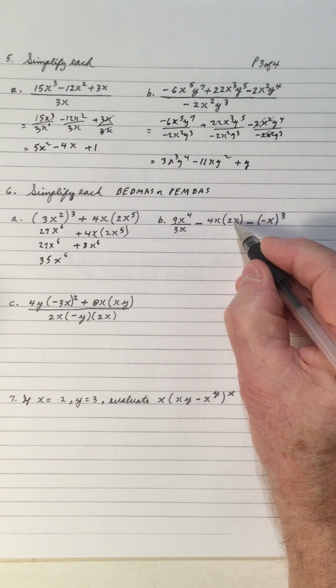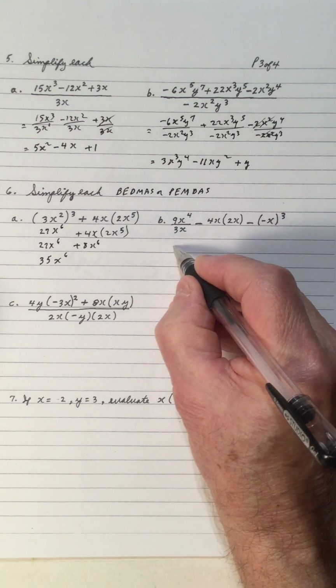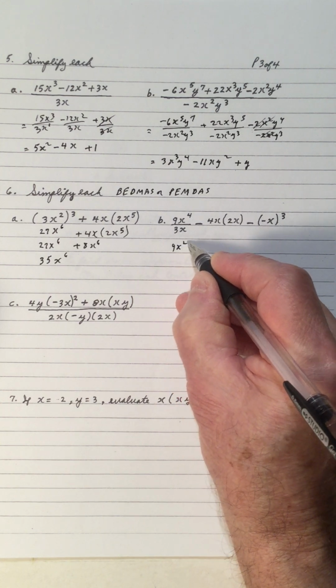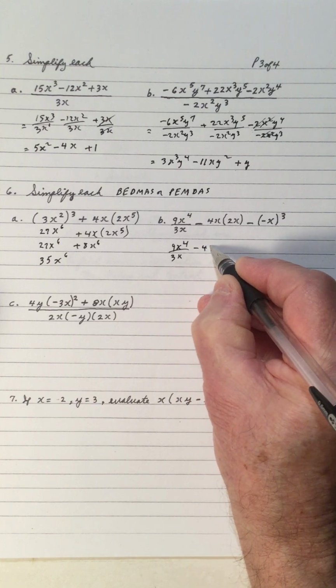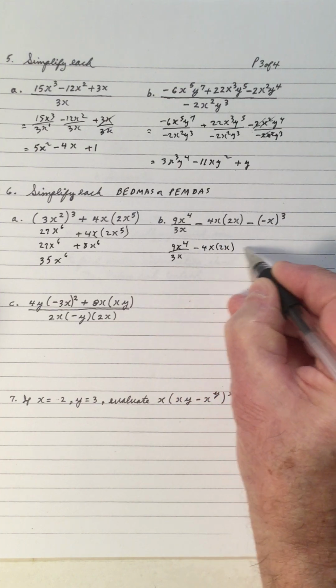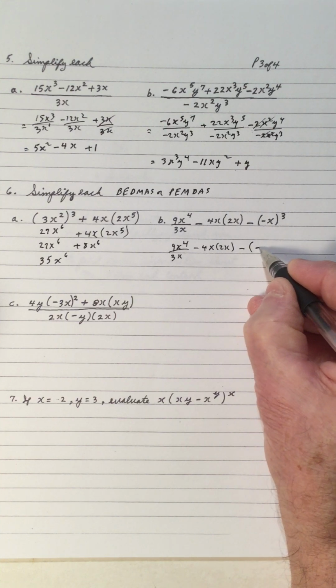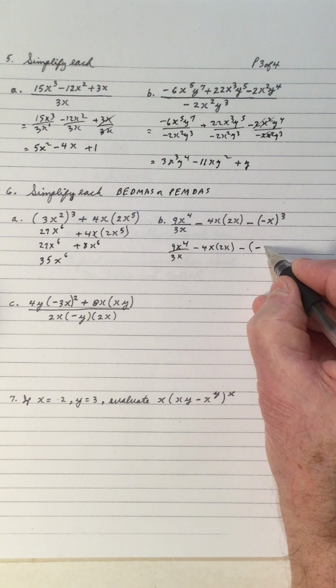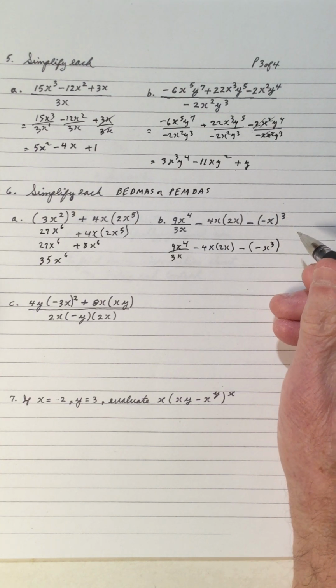Now, what do we do here? The inside the brackets are already simplified. We got to do the exponent first. So I'm going to do one step at a time. So negative 1 cubed is negative 1, and x cubed is x cubed. So that's simplified.